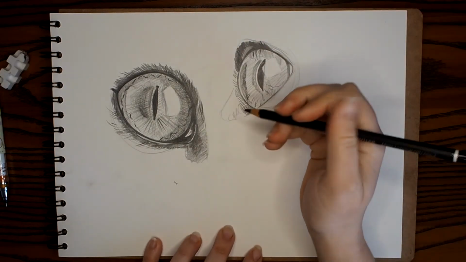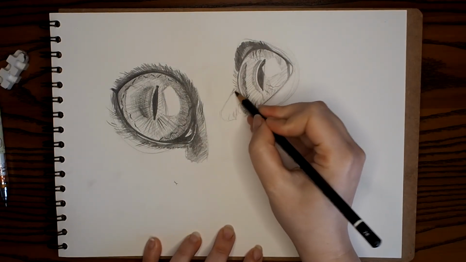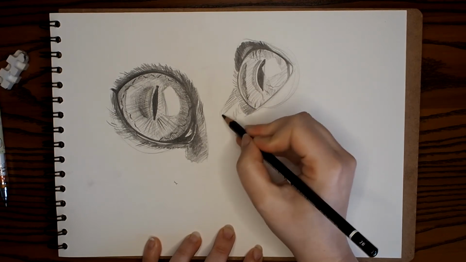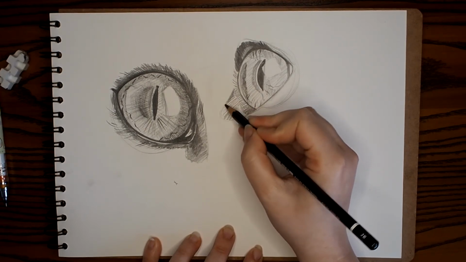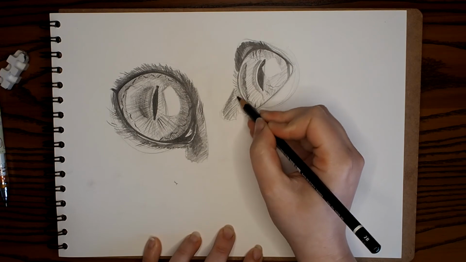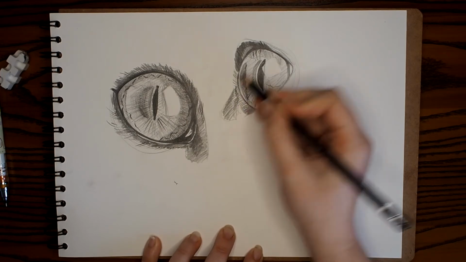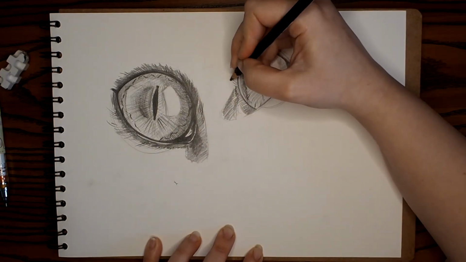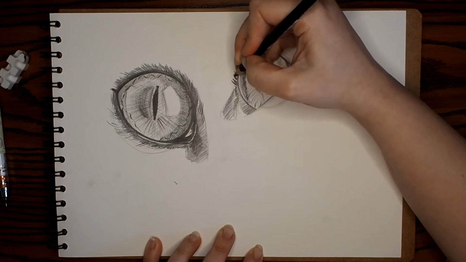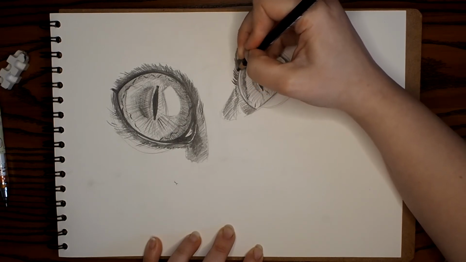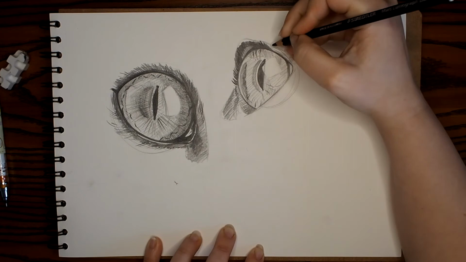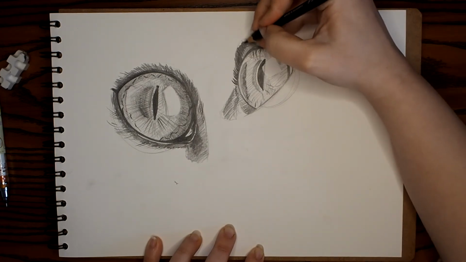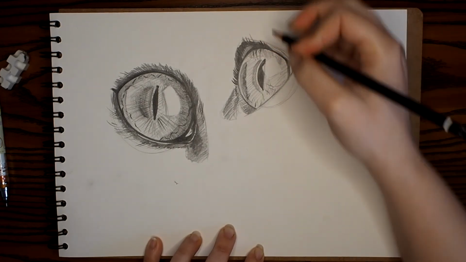That. And then throw in the shading down here, paying attention to the reference. And just kind of going, oh, there's some eyelashes here, or rather furry area here. And I might just sketch in a few extra lines to suggest the furriness.